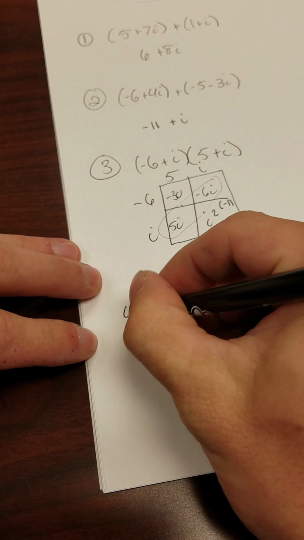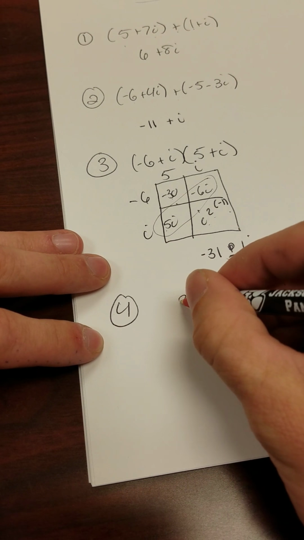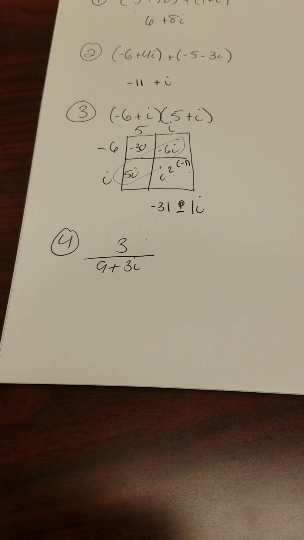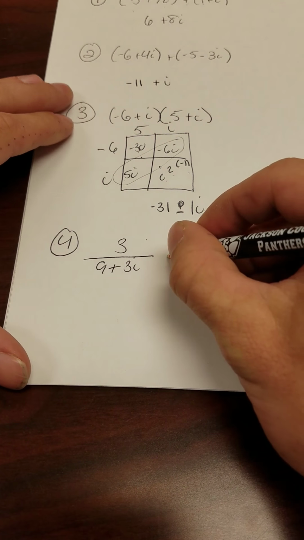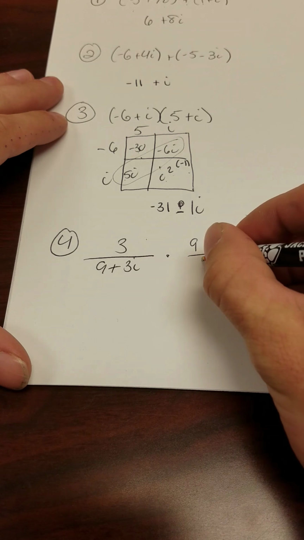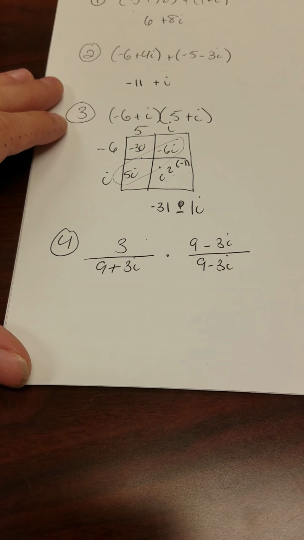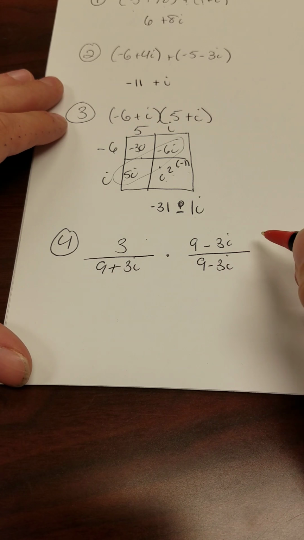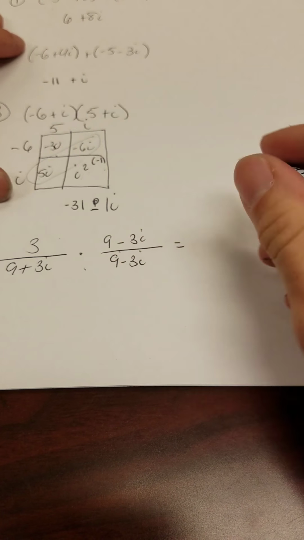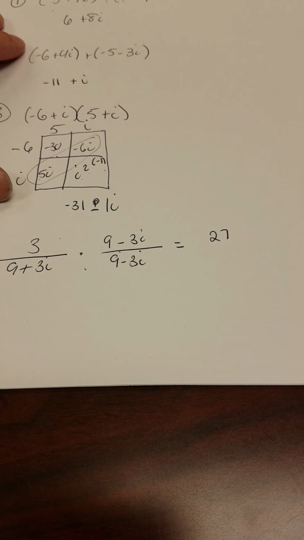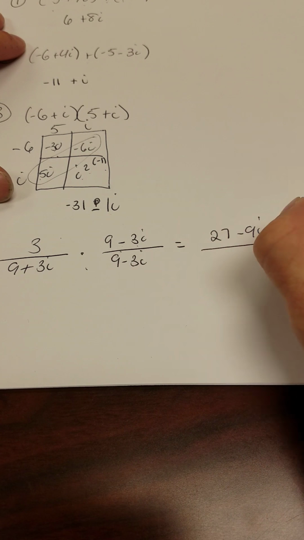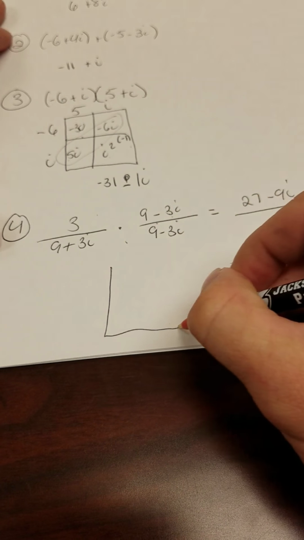Number 4, dividing complex numbers. 3 over 9 plus 3i. There are two terms on bottom, okay? So we need to multiply by what's called the conjugate. Conjugate just means change the middle sign. So now we need to multiply this out. I'm going to distribute across the top. 3 times 9, 27. 3 times negative 3i, minus 9i. Over, on the bottom, I'll do box method.